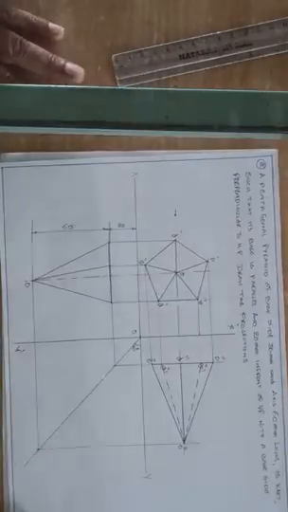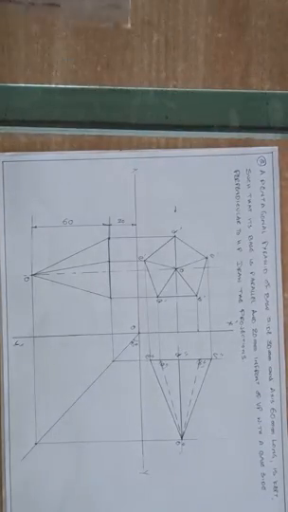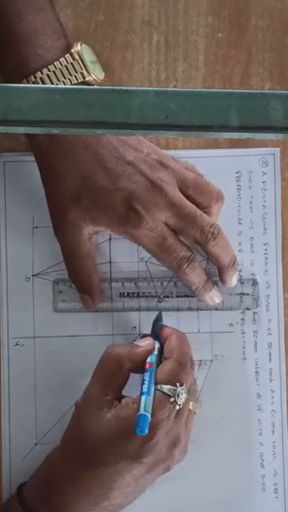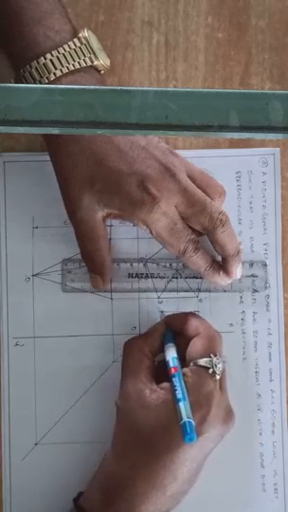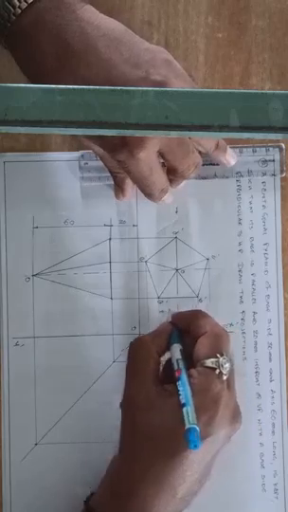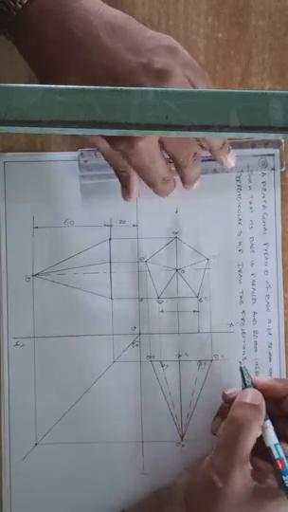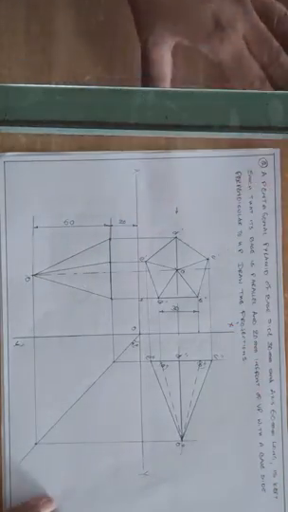So that's it. That completes the construction of pentagonal pyramid when its axis is perpendicular to VP and parallel to HP, and the base side is perpendicular to HP, like this. That completes. Okay, right.